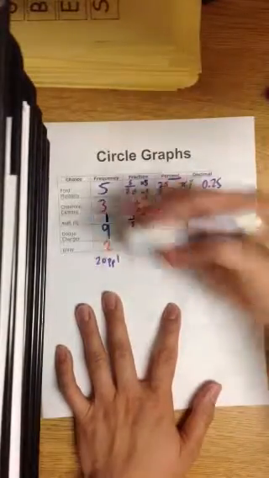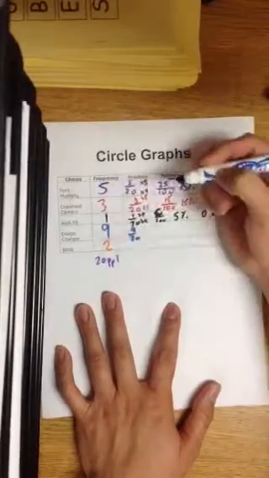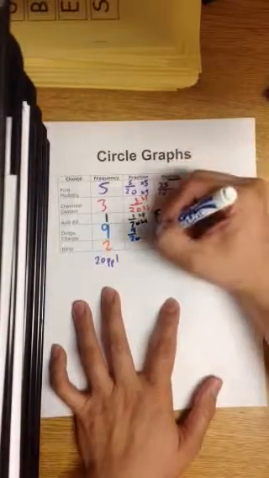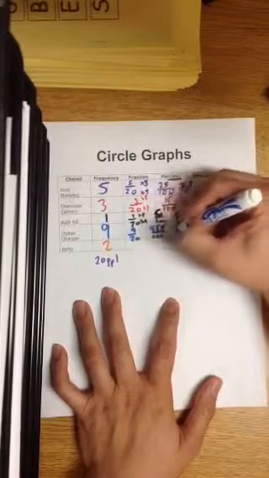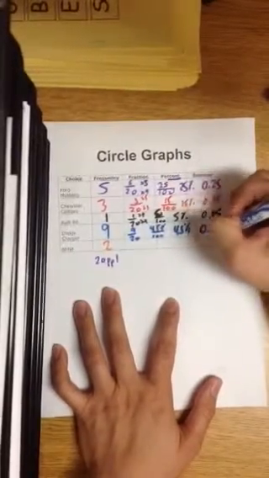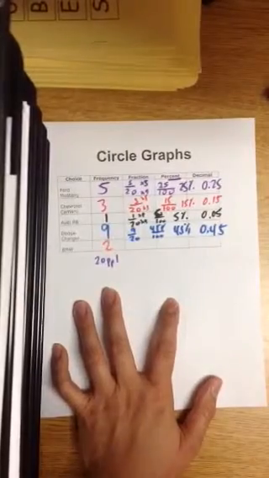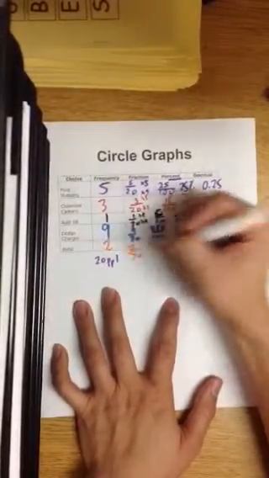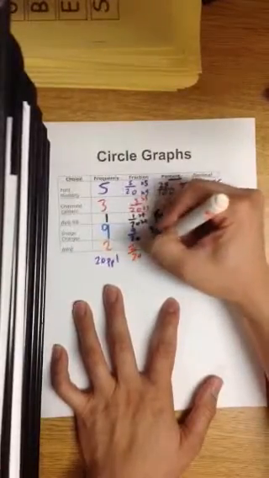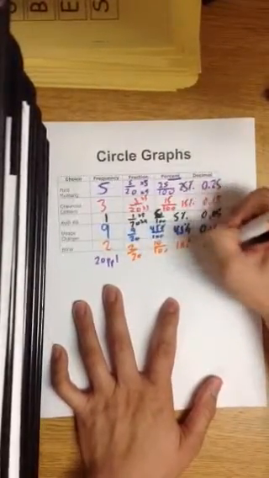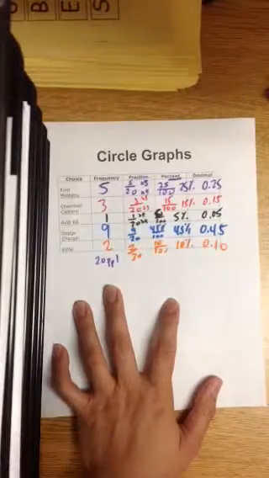Next one, 9 out of 20 people selected the Dodge Charger. Out of 100, that's 45%. 45 hundredths, 45%, 0 and 45 hundredths. Last but not least, 2 out of 20 selected BMW. To turn it to 100, you multiply by 5. That's 10 hundredths, 10%, or 0 and 10 hundredths.